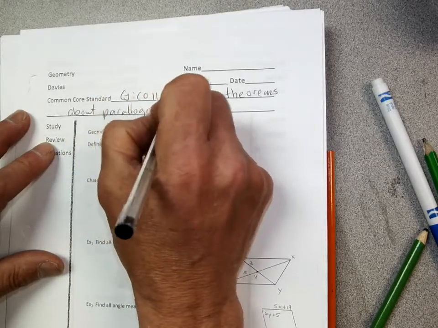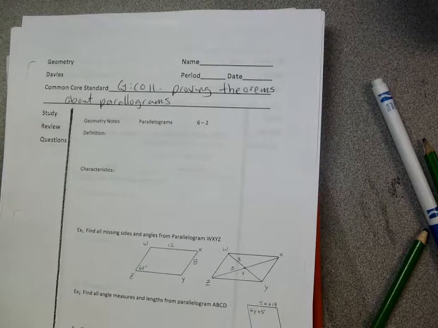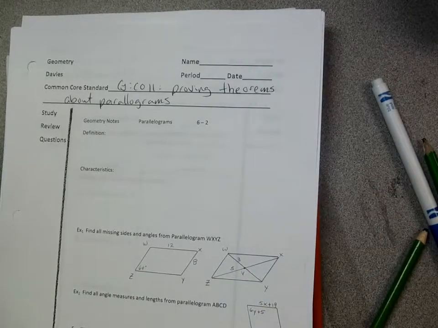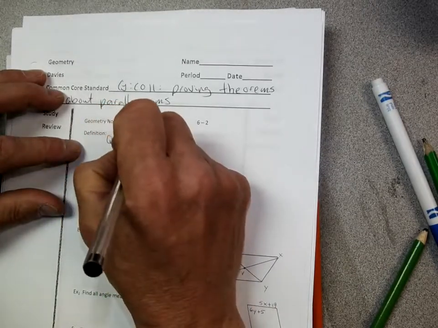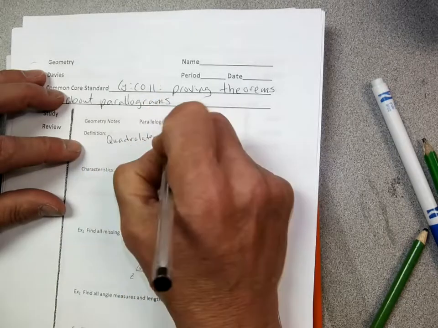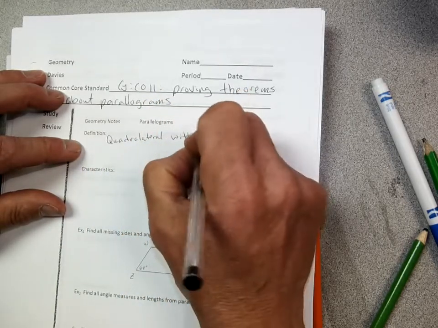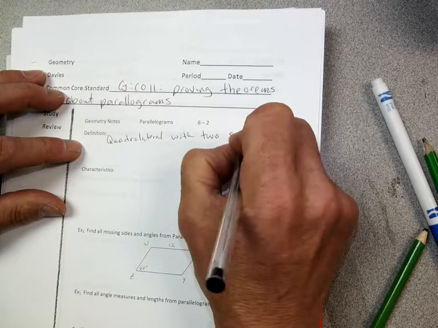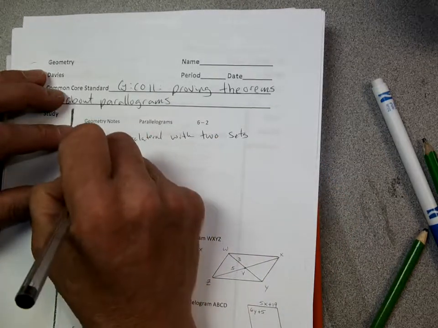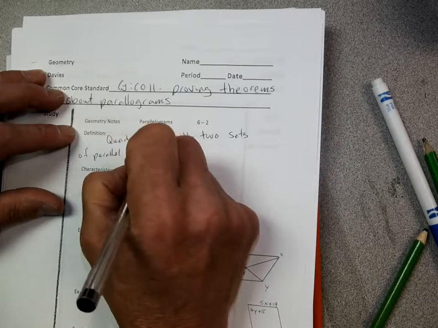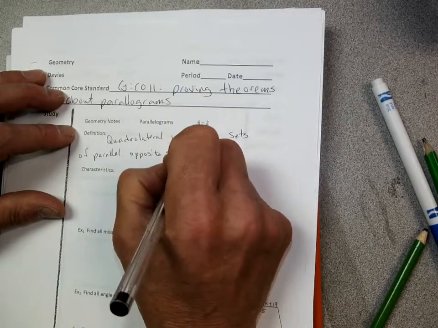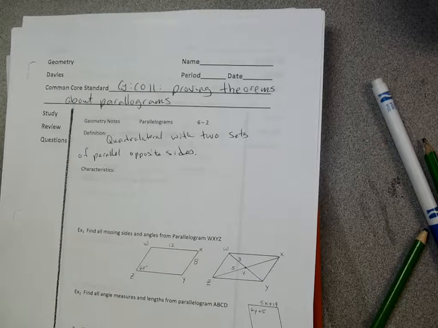Parallelograms, okay? All right, so I've got definition and characteristics because they're different. The definition's as simple as this. It's a quadrilateral with two sets of parallel opposite sides. So, just this definition alone gives us something. Parallel sides, and that's important.